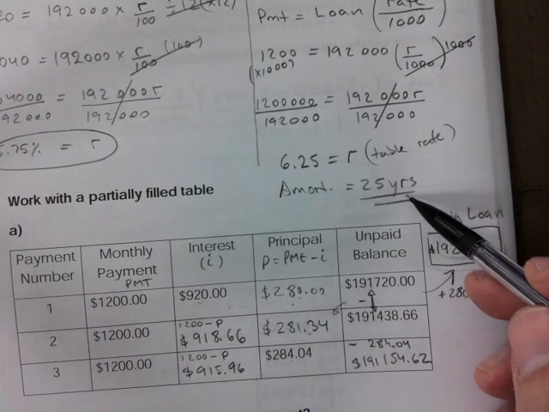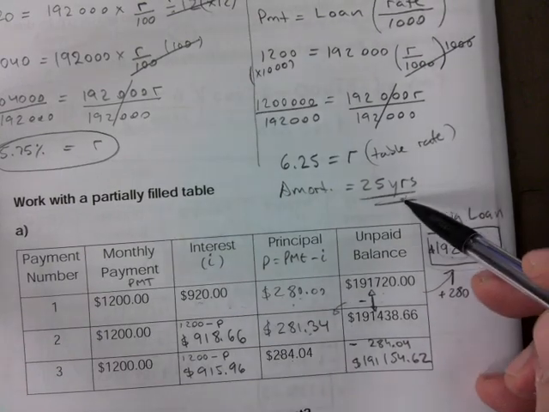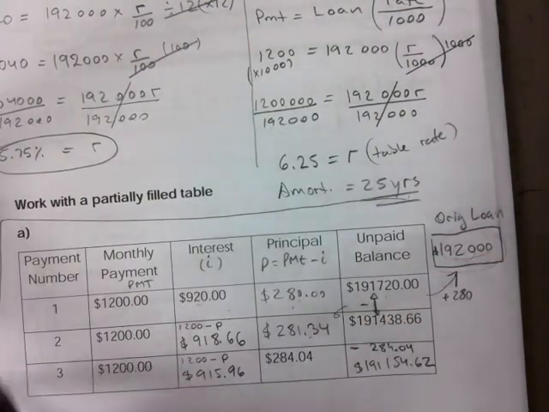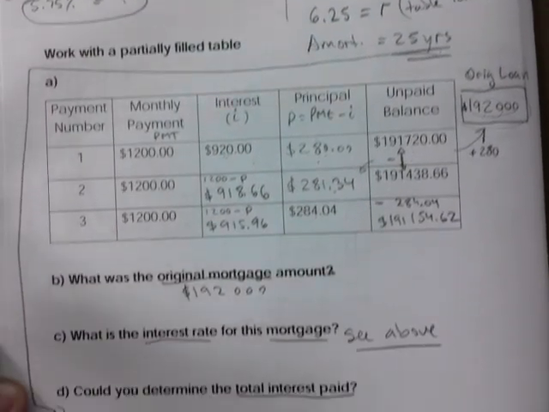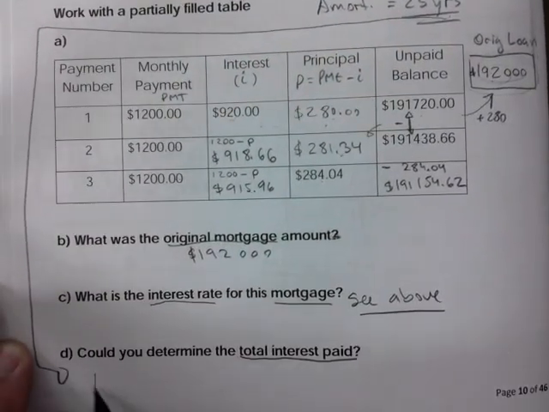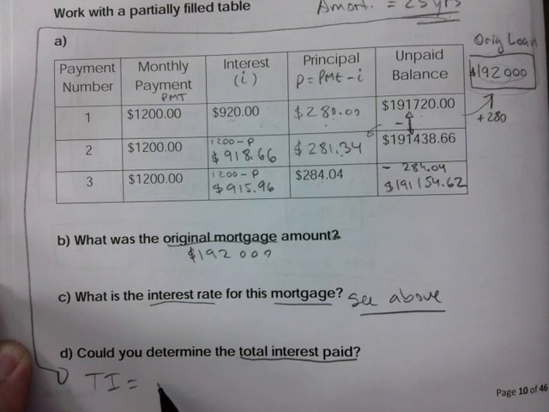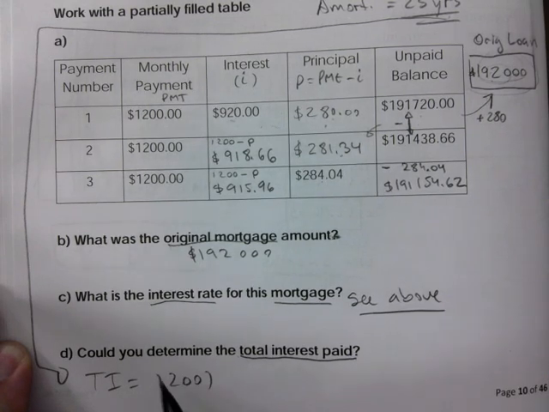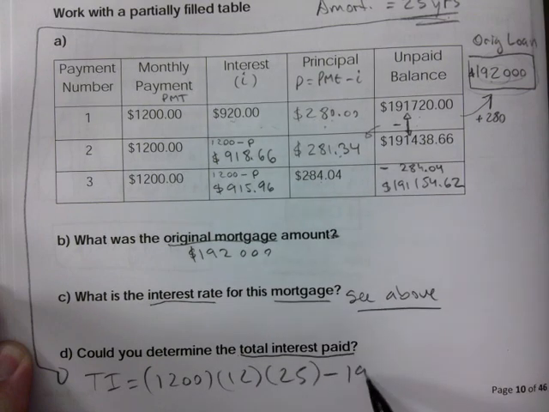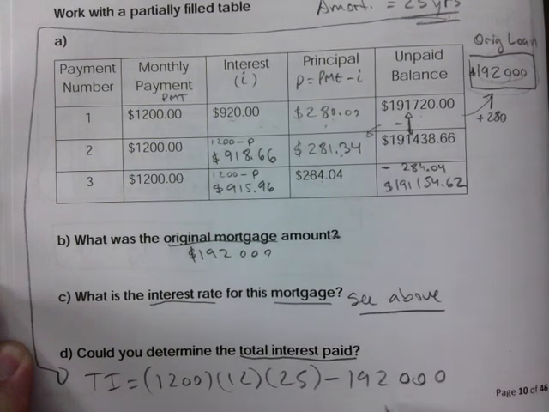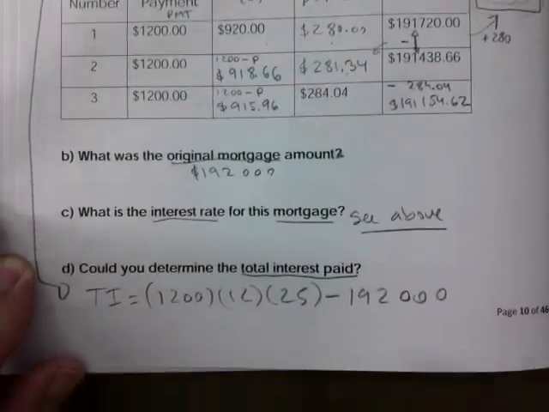And so because of this, I'm going to go arrow all the way over to D, and I'm going to go total interest is 1200 times 12 times 25 minus 192,000, because that's the original loan.